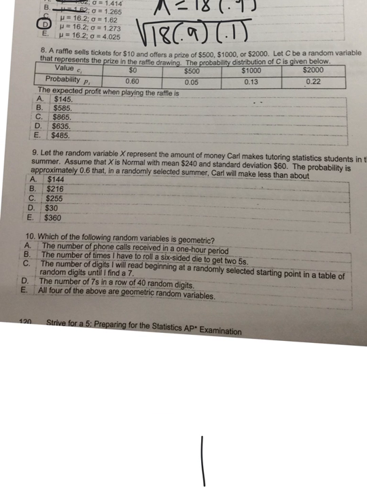So the expected profit is, again, here we go. We're going to multiply the prize times the probability. Outcome times probability, outcome times probability, outcomes times probability, and add them all together. So let me do that. And it says that the answer is B, but I keep getting 595. I'm not sure why. 595 as the expected value. So, anyway, let's go to the next one.